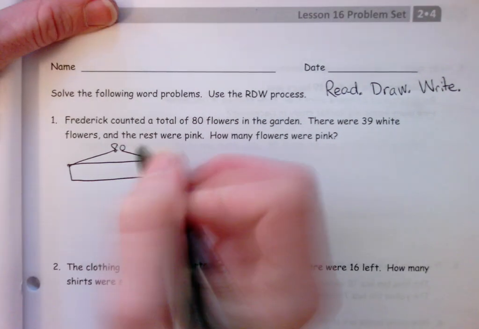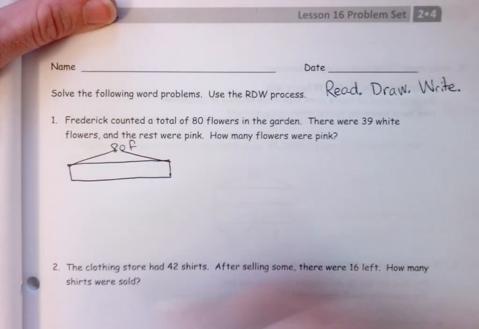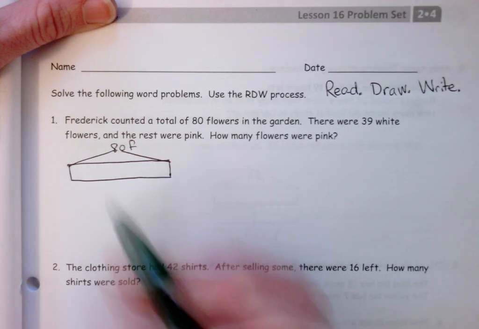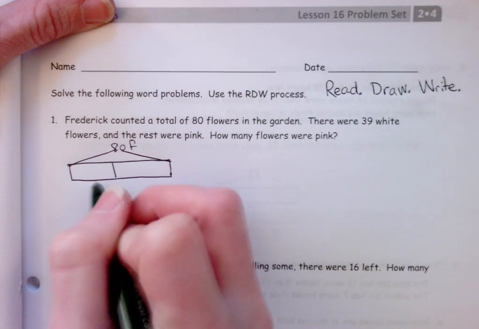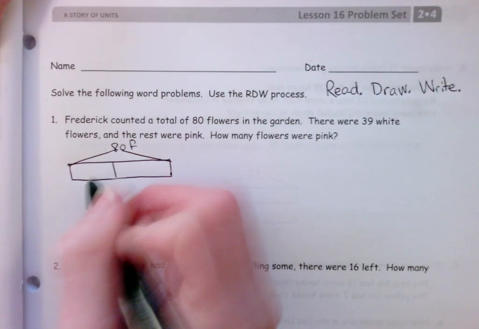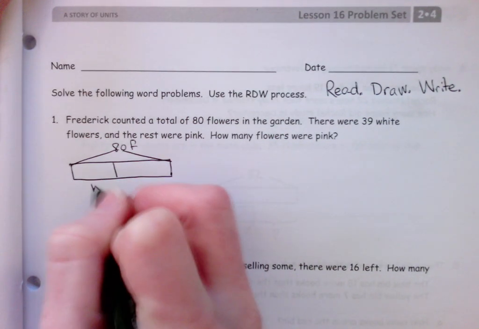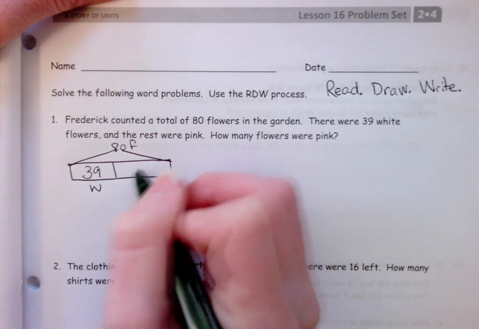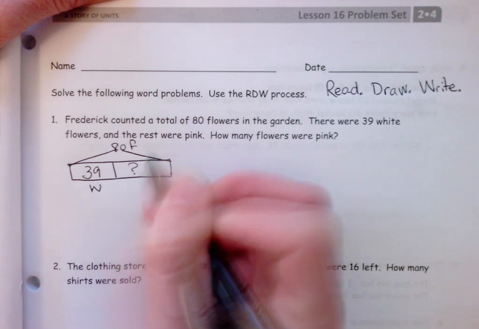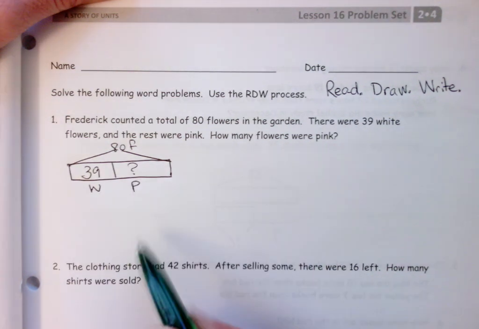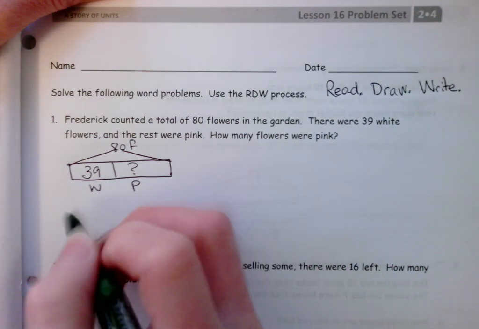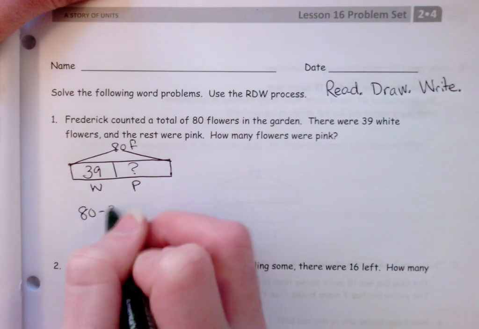Those are my flowers. I'll put an F next to it. There were 39 white flowers and the rest were pink. So part of this total is white flowers and there were 39, and the rest were pink. So this is my question mark for right now. My pink flowers are what I'm looking for. Now I could think about my number sentence. Oh, great, that's 80 minus 39.